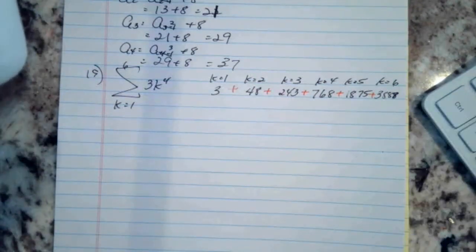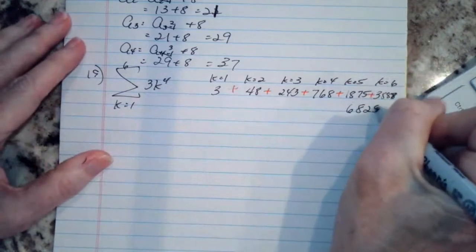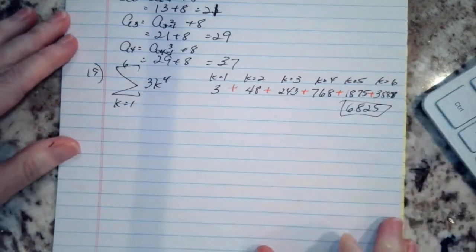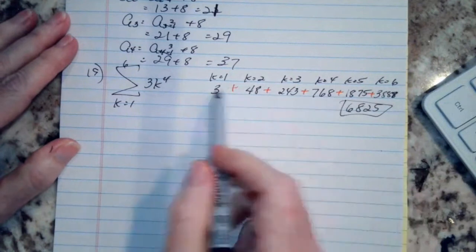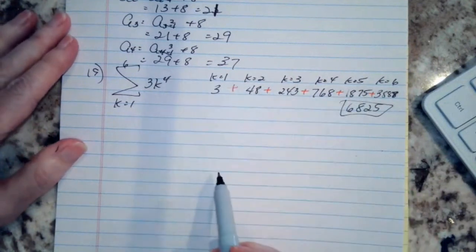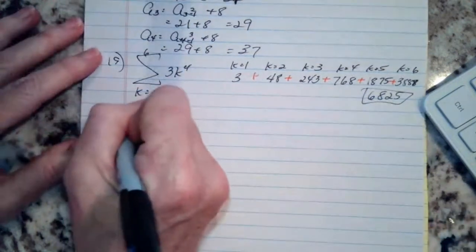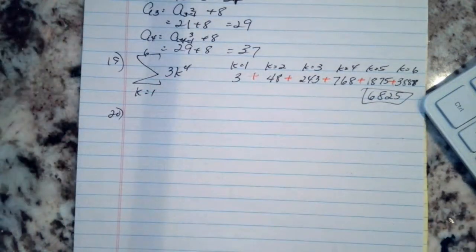For number 19, the answer is 6825. 6825 is the answer. So that's the answer, and I would expect to see something like this. It doesn't have to be horizontally, you can do yours vertically, whatever, but I want to see each of your terms there, the way that you do it otherwise.